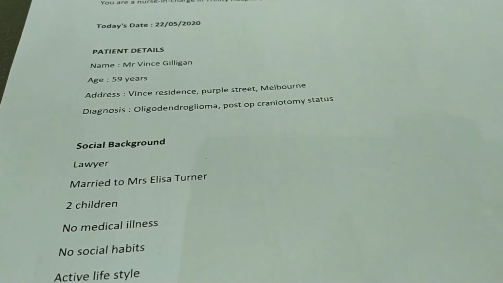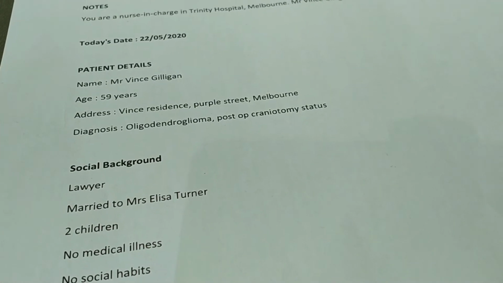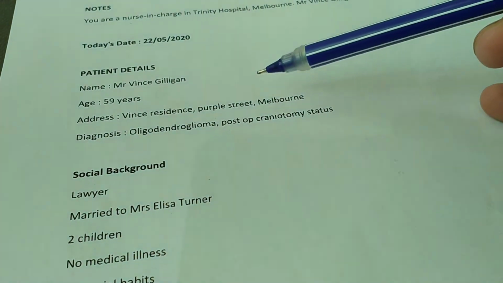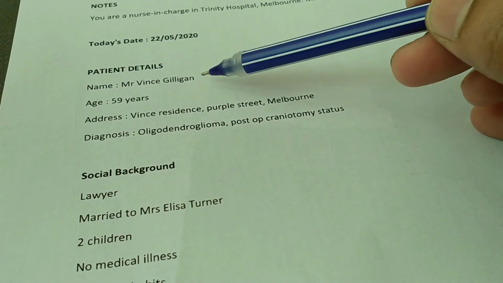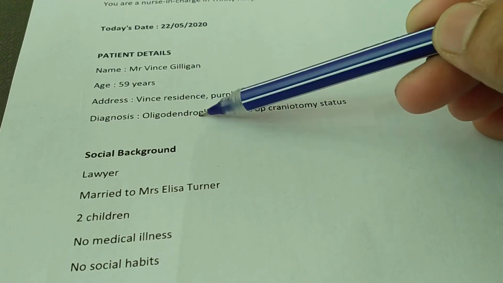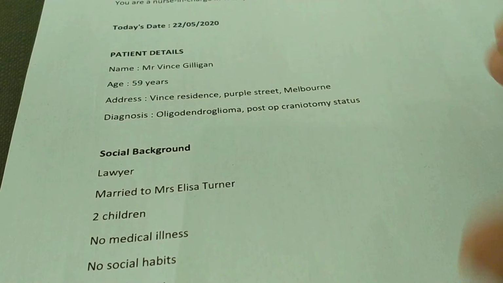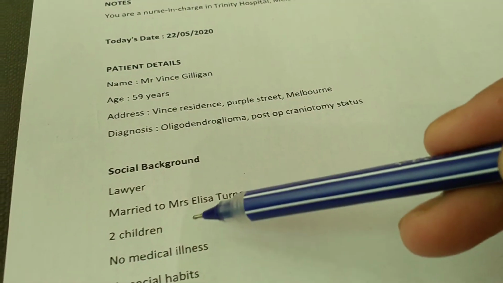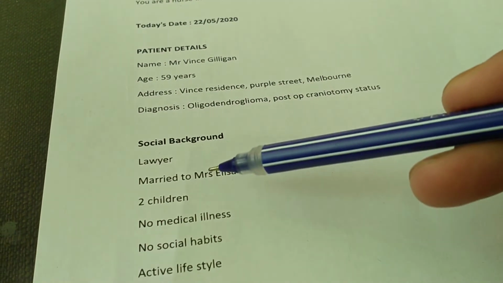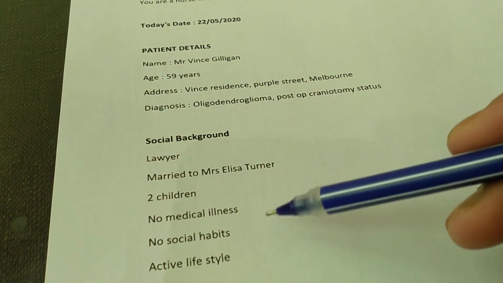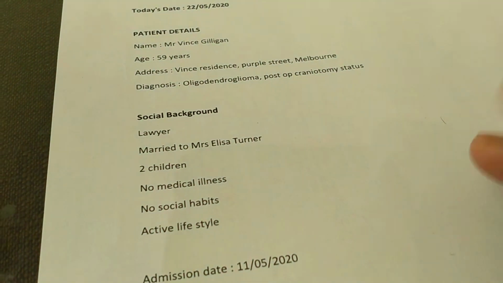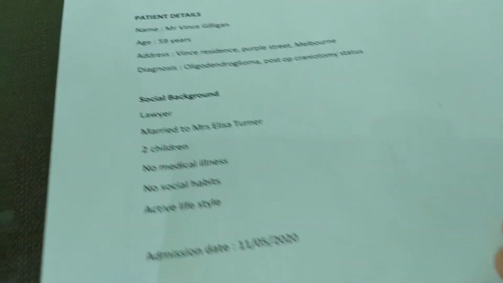From all this information, we have to make sure what information we have to use. So the name and the date, of course, we have to use, then the name and age. No need for the address, but the diagnosis is important. Then the social background is irrelevant. We can just mention it as unremarkable if we need to make the word count. The admission date is important. Then what else? Information is given here.